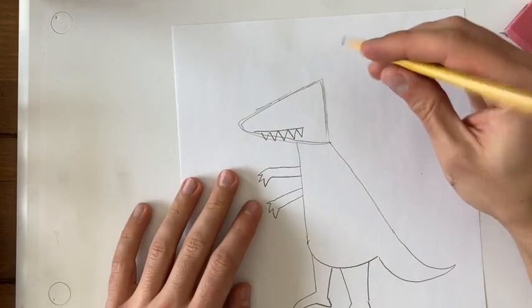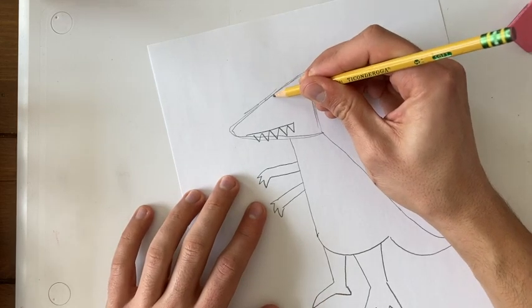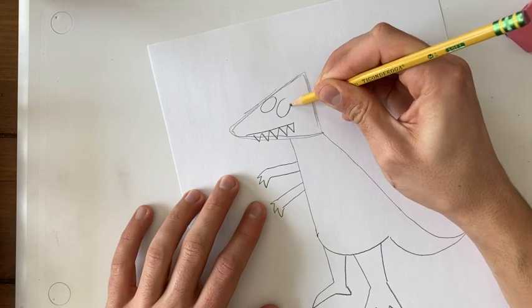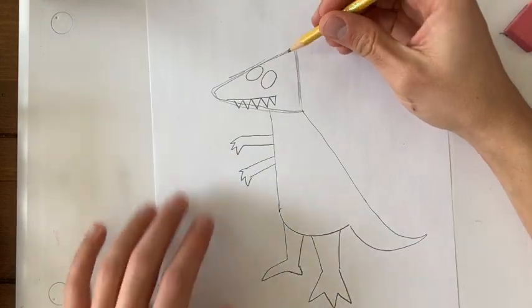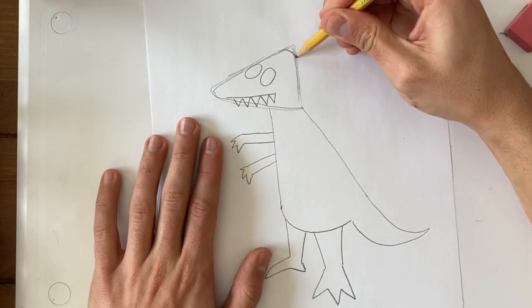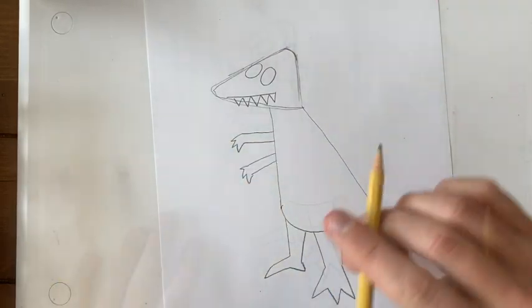I really like how Jean-Michel Basquiat's dinosaur has these really big eyes, so I'm going to try to make big eyes too. One eye like this, and one eye like this. Now, I noticed that the head of this dino is still a little pointy, so maybe I can round the corner off with my pencil and erase some of that point.